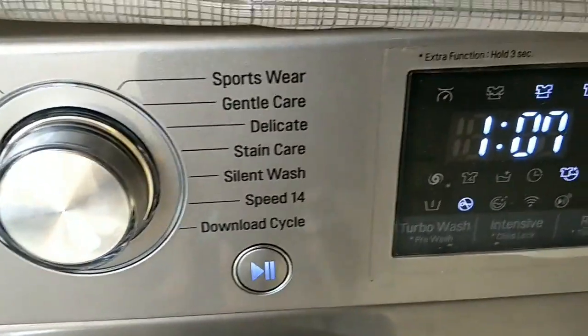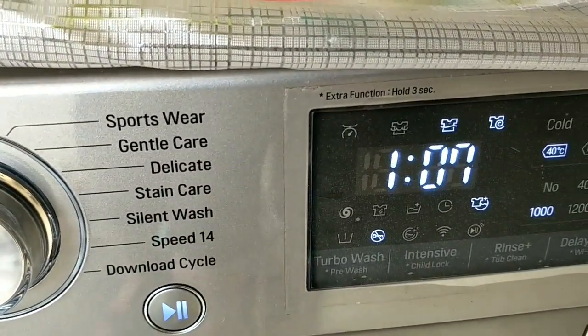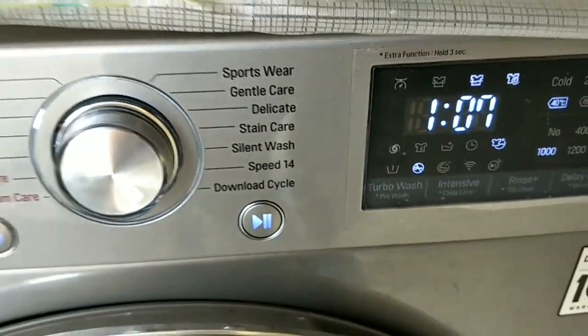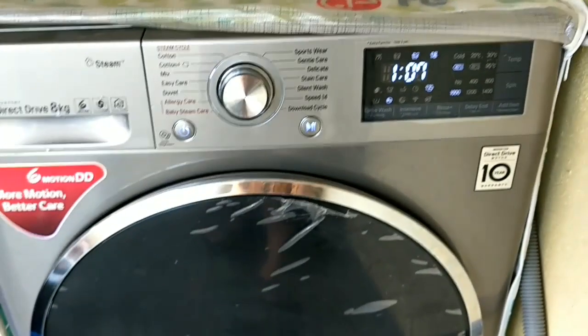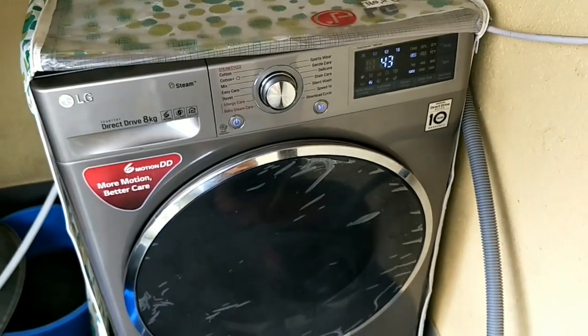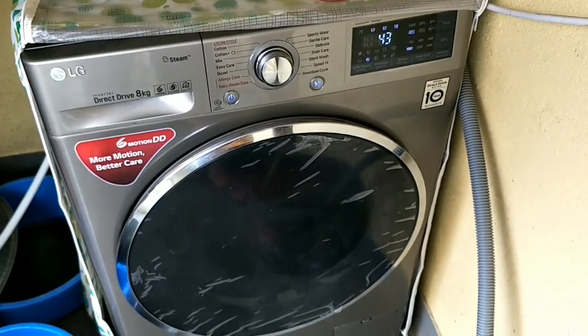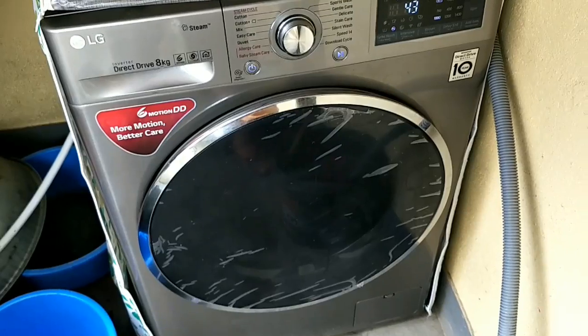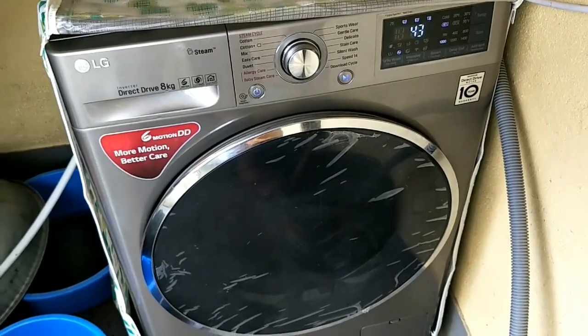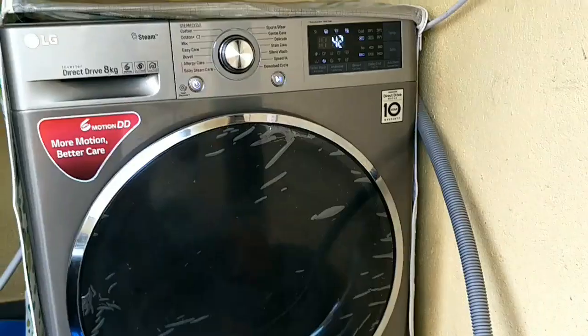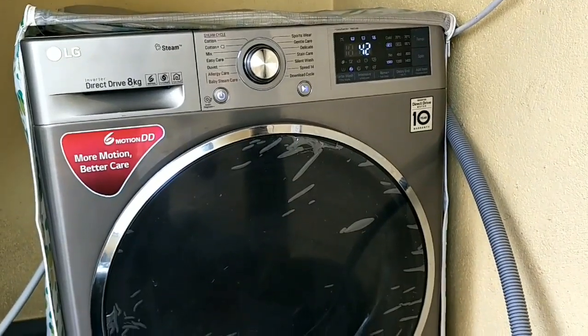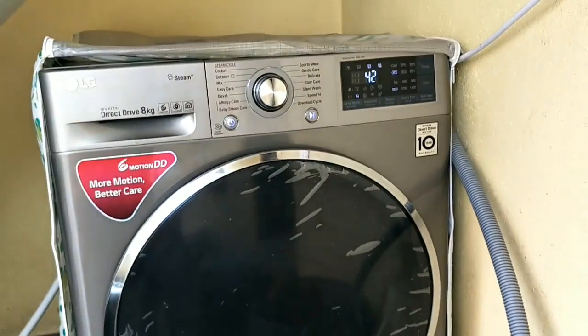Now there is a washing cycle. I will be back after a while. You can see now it's 43 minutes. You can see now the clothes are rolling inside and it's in the cleaning phase.